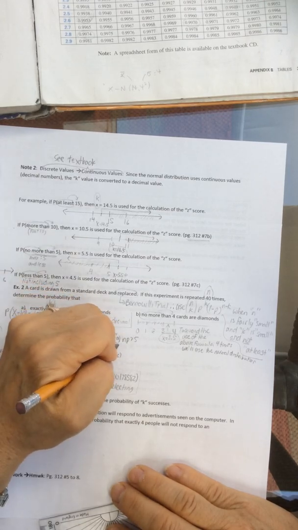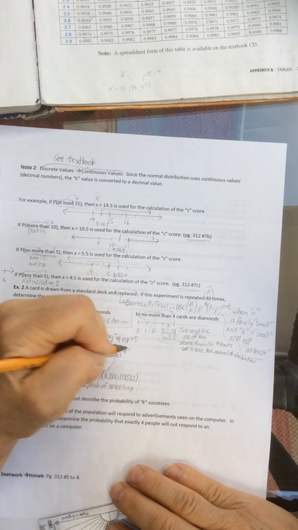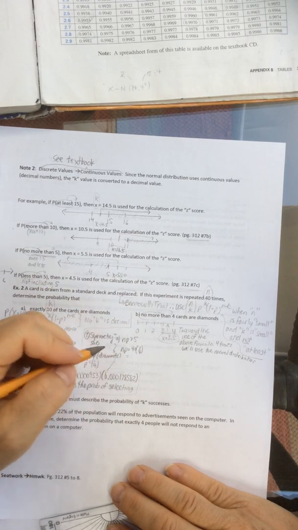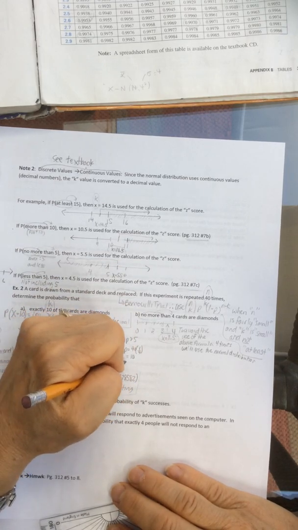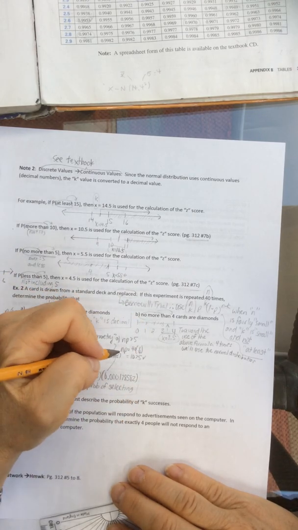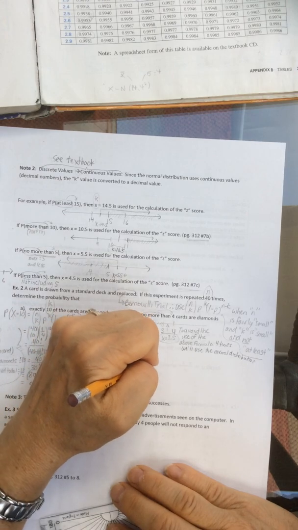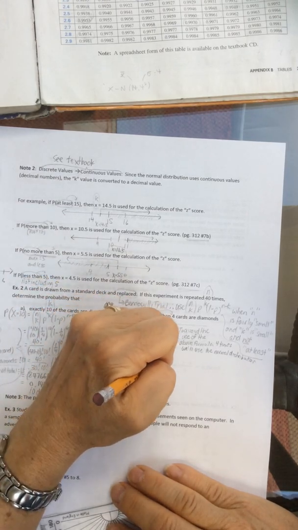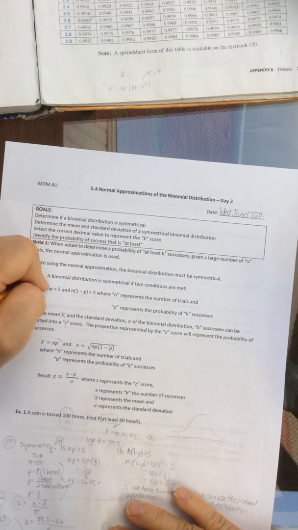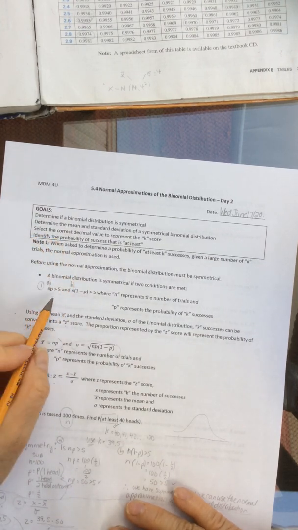So n times p, 40 times 1/4, is 10, which is greater than 5, so that's good. That's my first check.